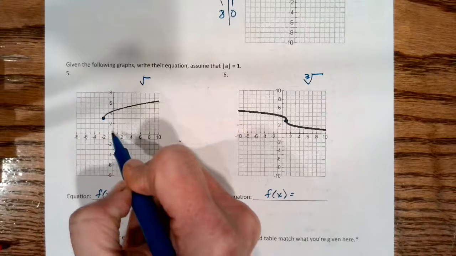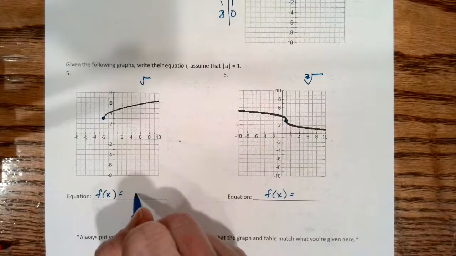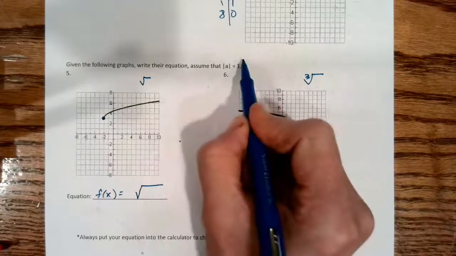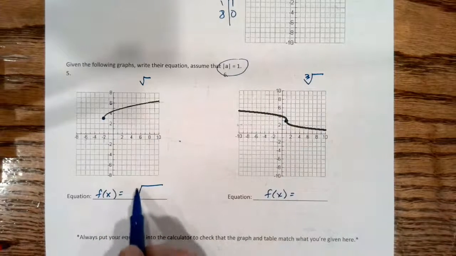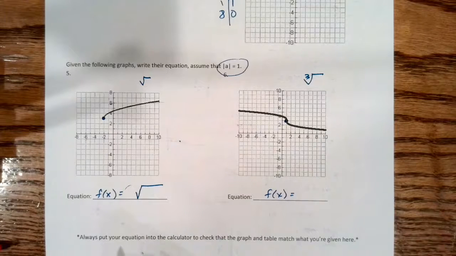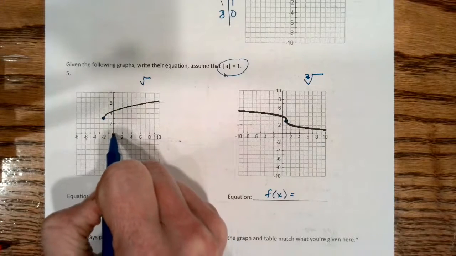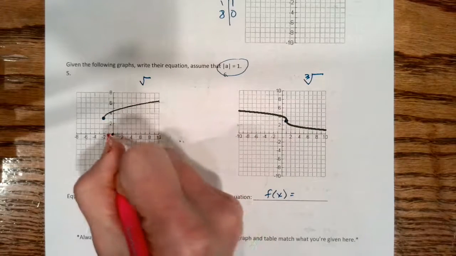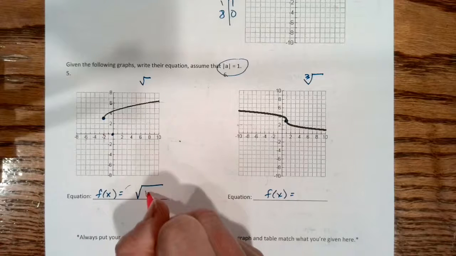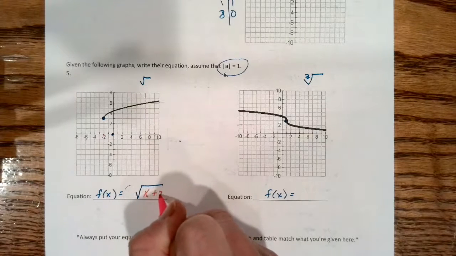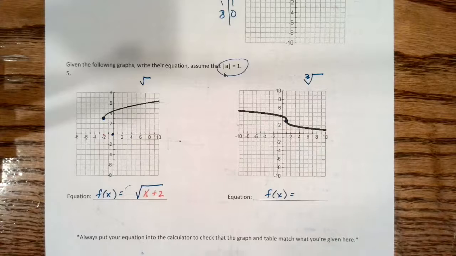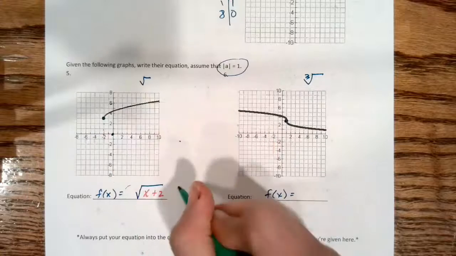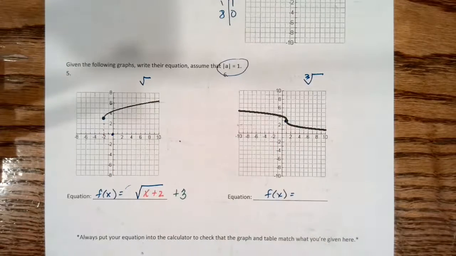So when I look at this, my square root graph, I don't think I have a stretch or compression. We said that a was equal to 1, so that means we won't have to worry about this coefficient here. So when I look at where my graph has gone, it looks like I have moved back 1, 2, which means that x has been changed by a value of 2. And I know that my graph is 1, 2, 3 higher, so it comes up 3.